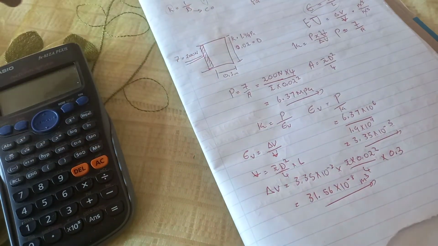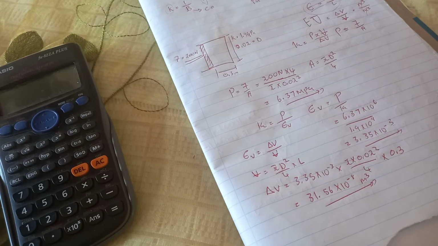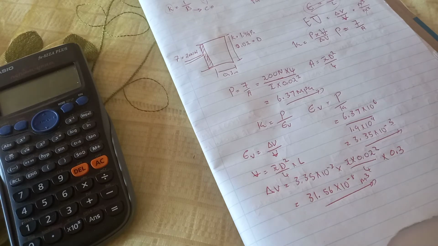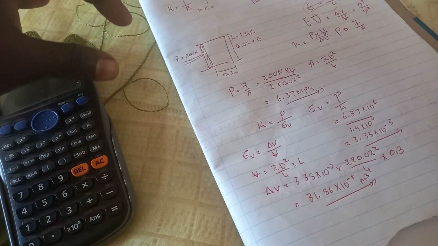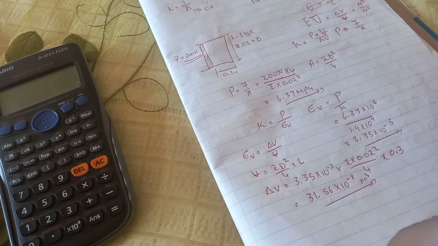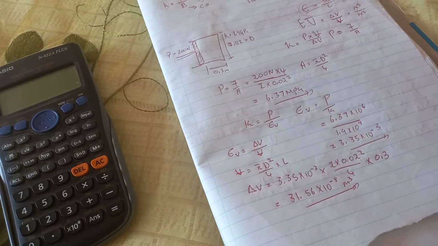So the last thing that they can ask you to calculate is the linear displacement of the piston. We know displacement is to displace something.